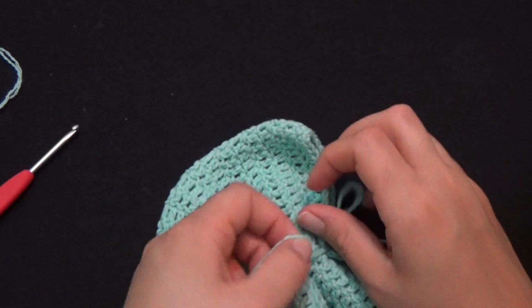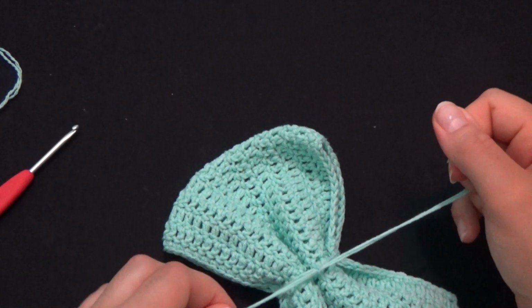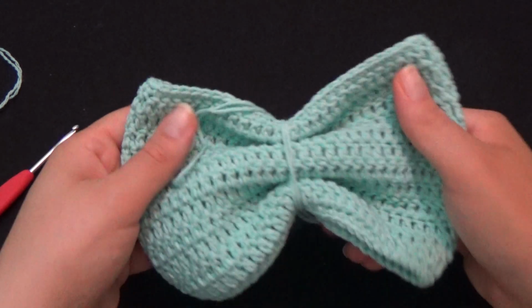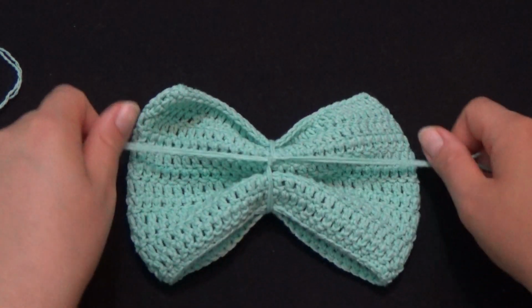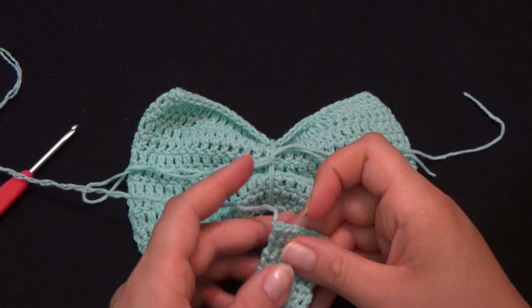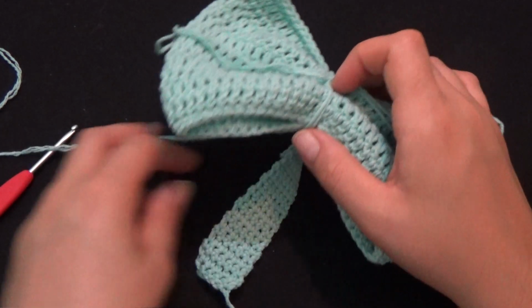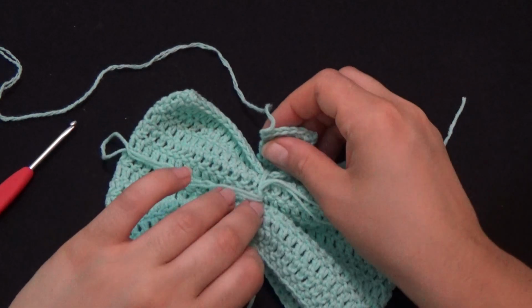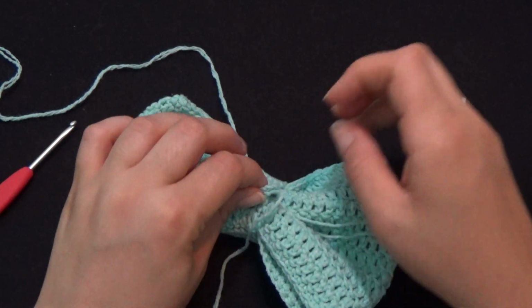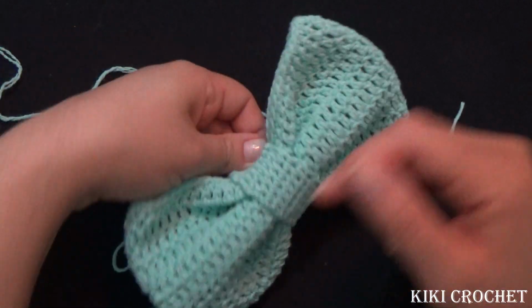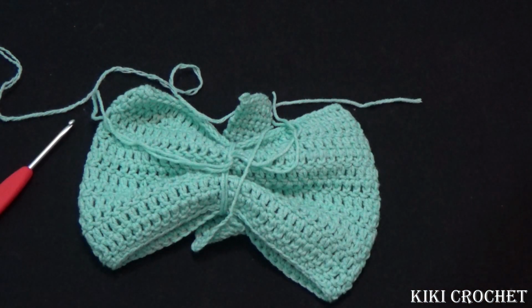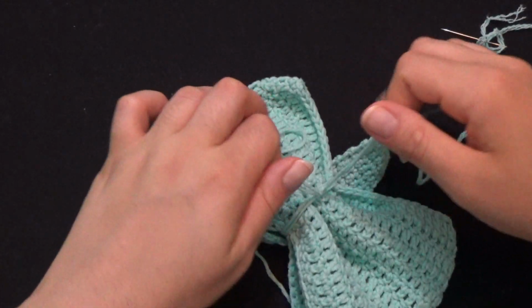Make a knot to hold your bow together. Okay, and now we're going to take the piece that we just crocheted, and we're going to close it up right here in the center. We're going to sew it, and this is how our bow is going to look. What a beautiful result, right? Okay, so let's do it.